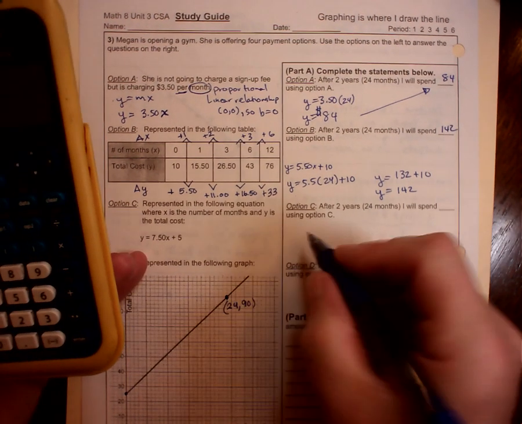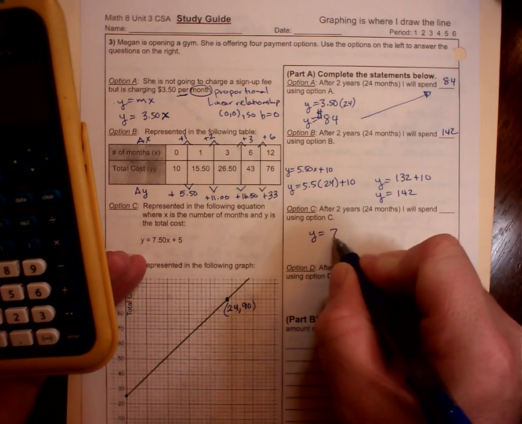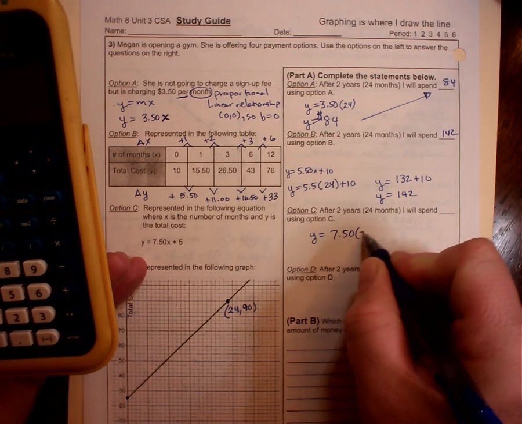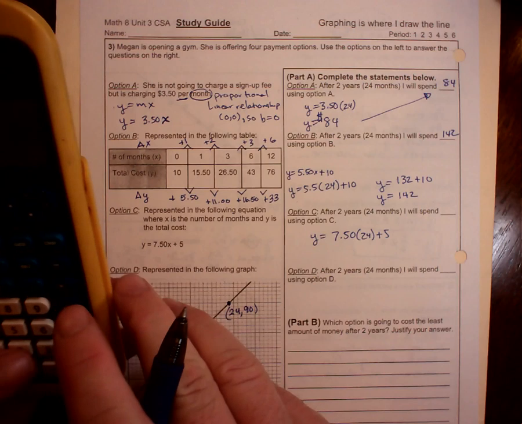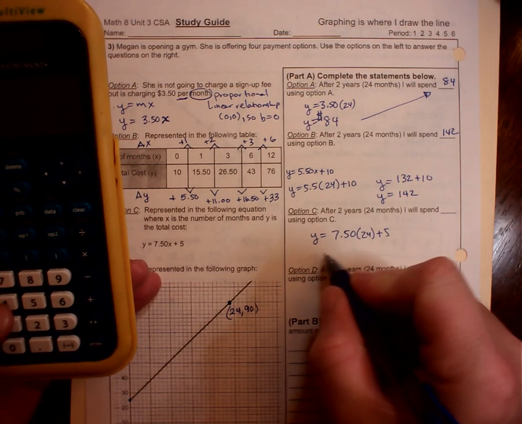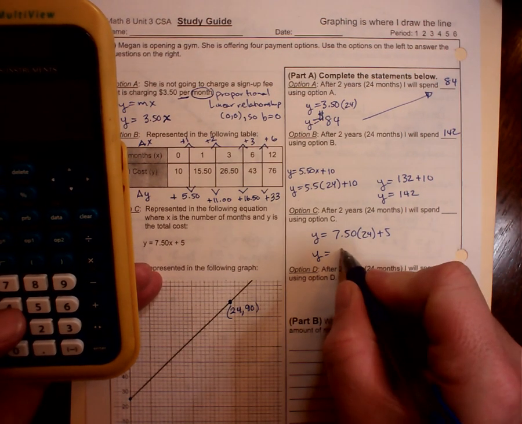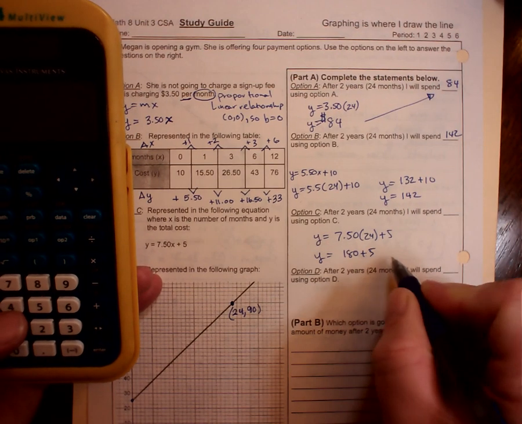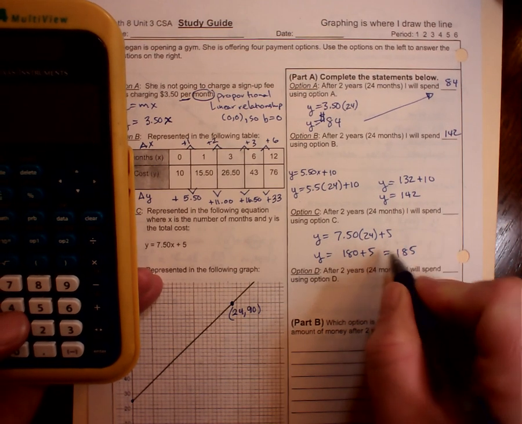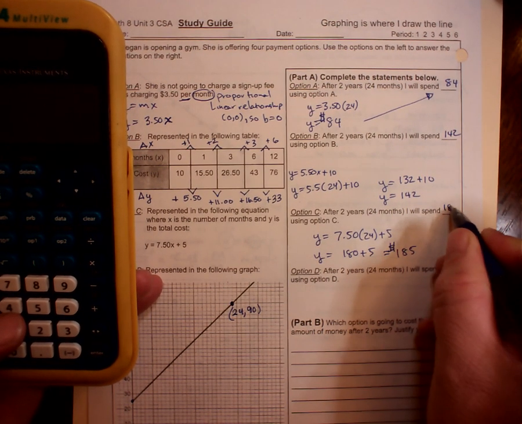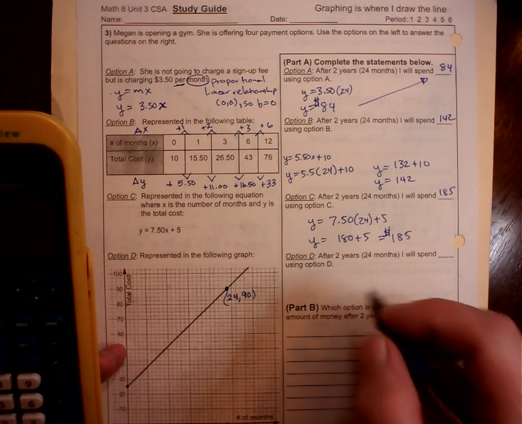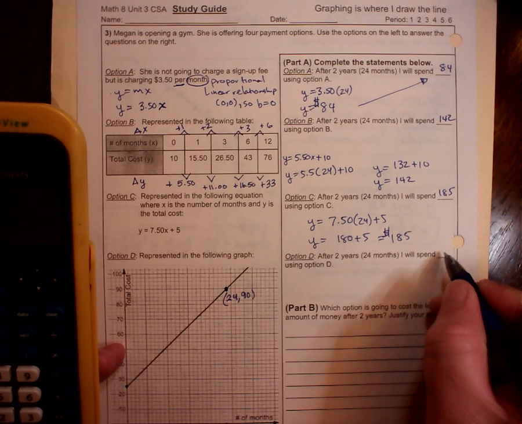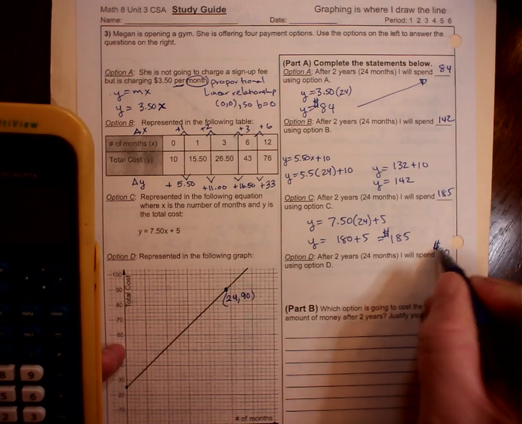Option C, this looks very expensive, 7.50 times 24 plus 5. That's going to be $180 plus 5, and I get $185. And finally, option D, we know after 24 months she's going to spend $90.